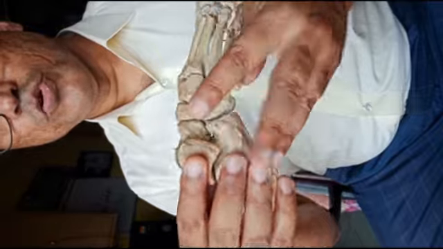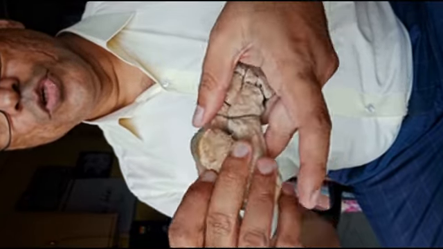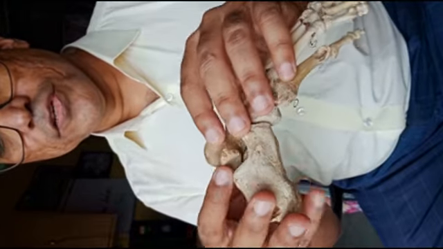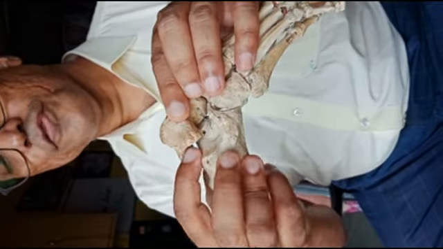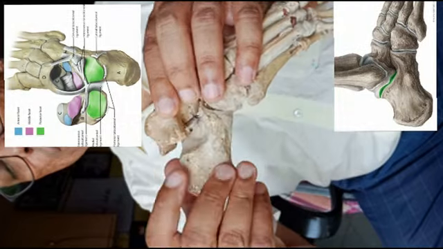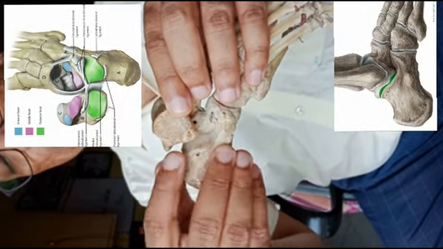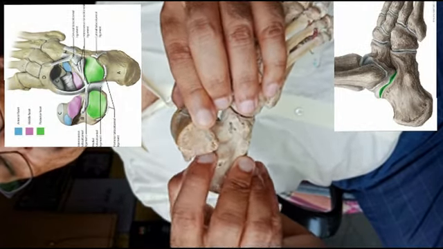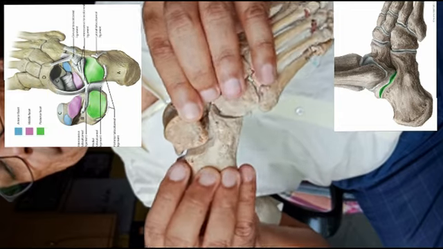Now after this posterior surface, we should know about the inferior surface. The inferior surface is articulating with the middle 1/3 of the superior surface of the calcaneum, so that is forming the subtalar joint.